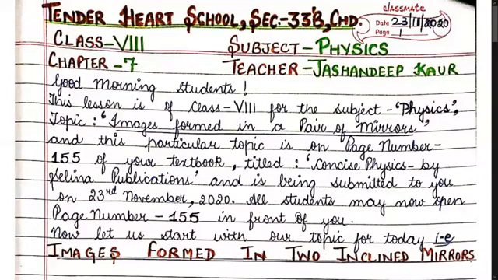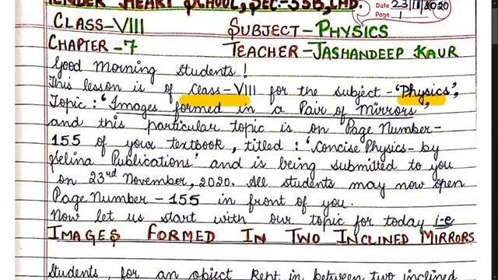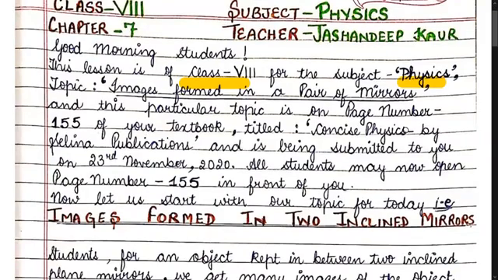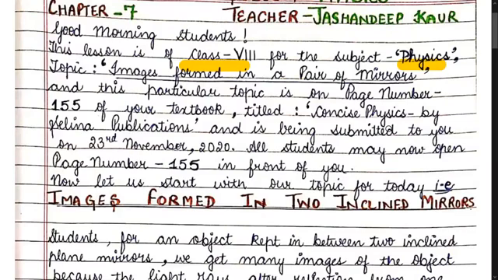Good morning, students. This lesson is of class 8th for the subject physics, topic images formed in a pair of mirrors.